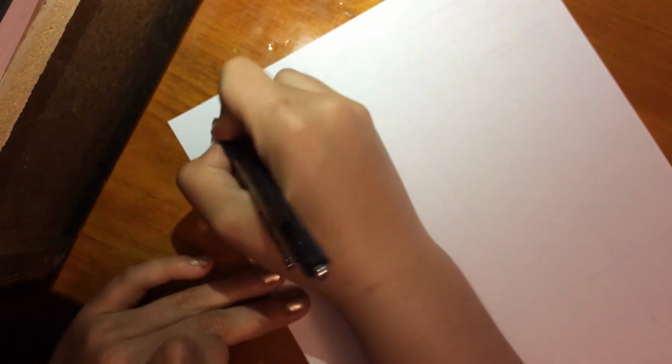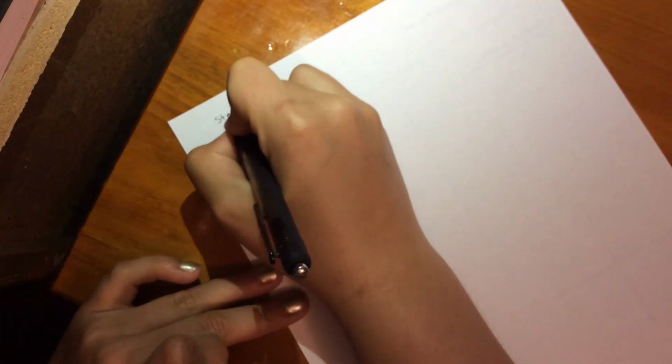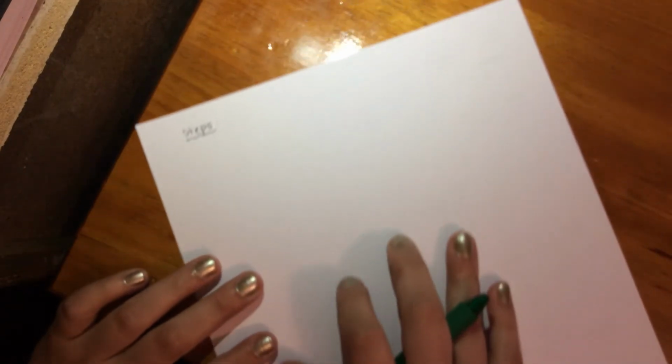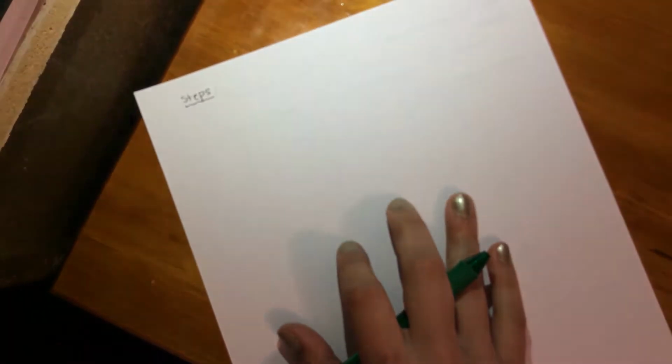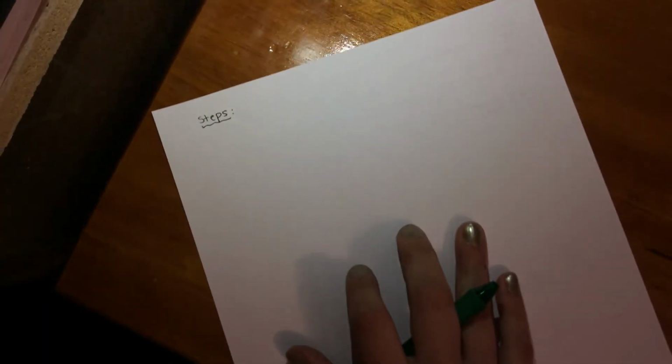Before we actually get started, I want you to flip over your paper, and we're going to write down the steps. So these are the steps we're going to follow. Okay, and I will try and keep it color-coded as best as possible.